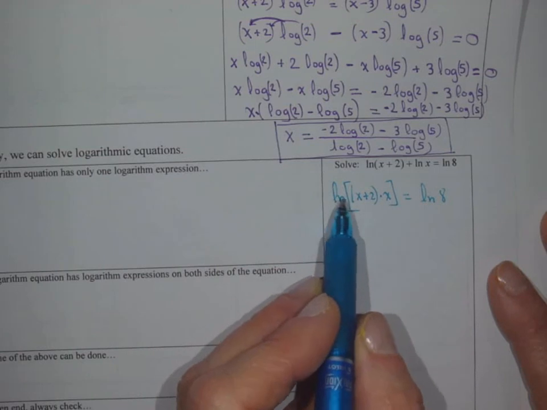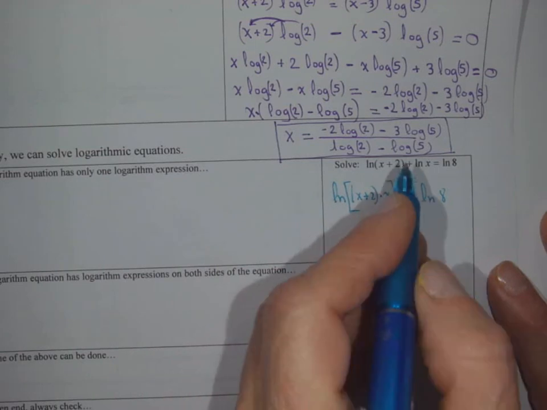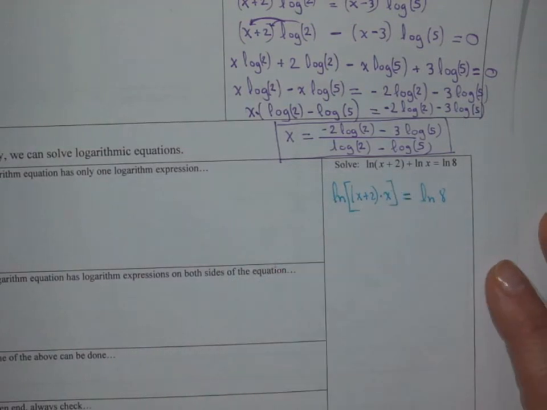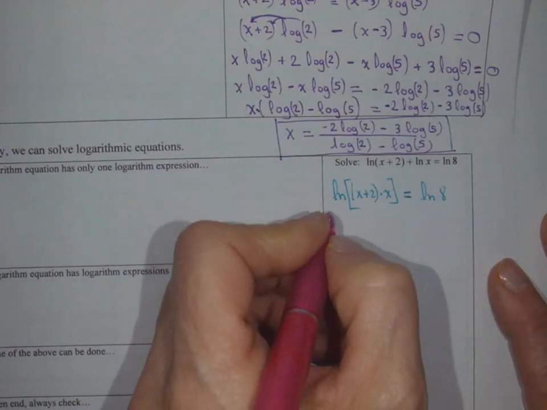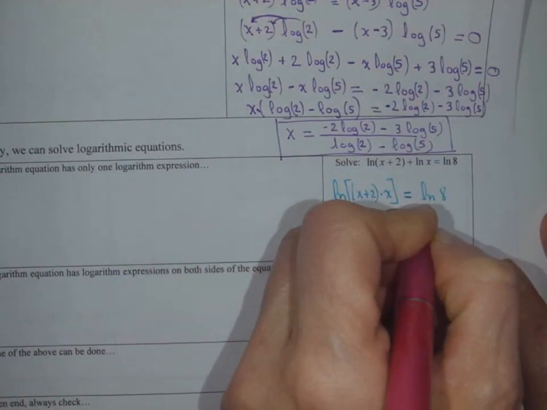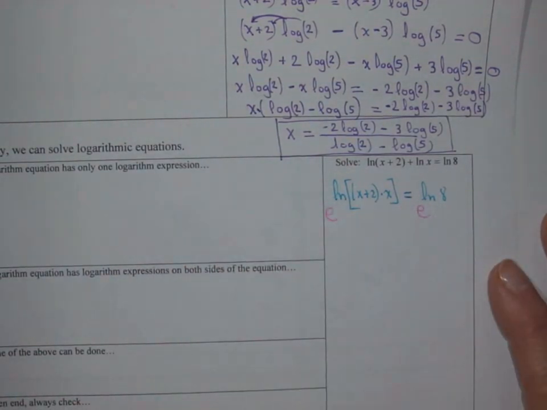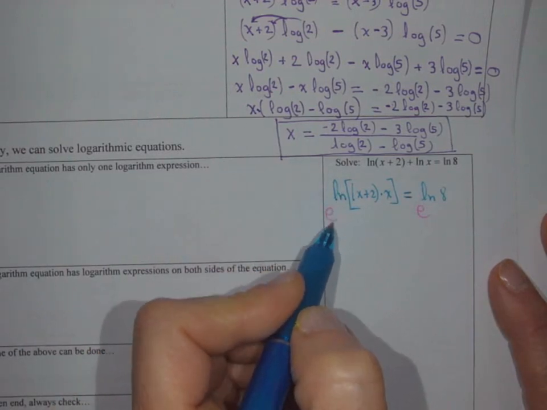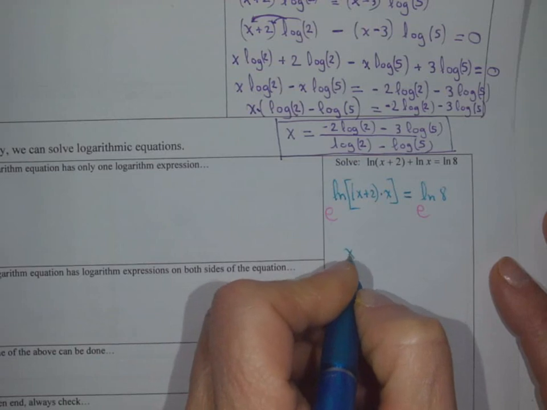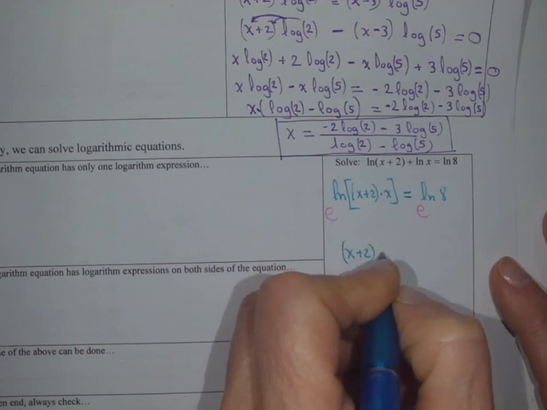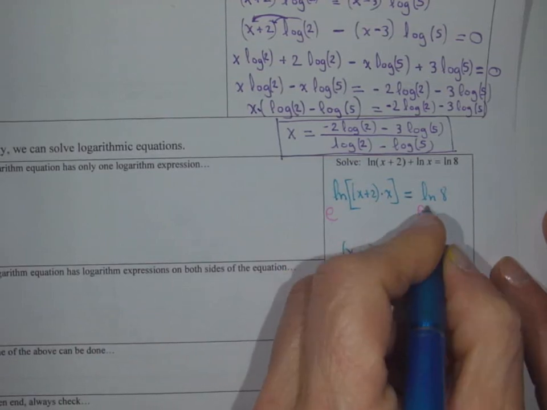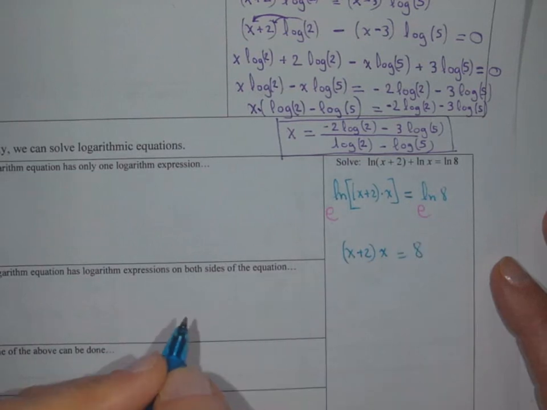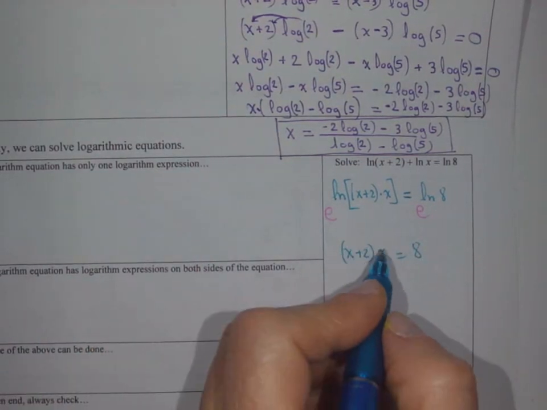I have a natural log of something equal to a natural log of something. So we're going to exponentiate base e on both sides. See how I took a base e on both sides? That means those two are going to cancel each other out, and I'm left with just x plus 2 times x is equal to, those two are going to cancel out, and we just have an 8. And now it's just a simple equation, right?